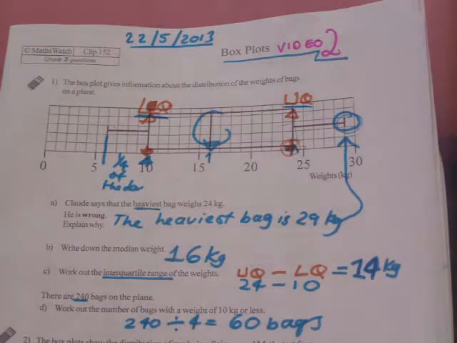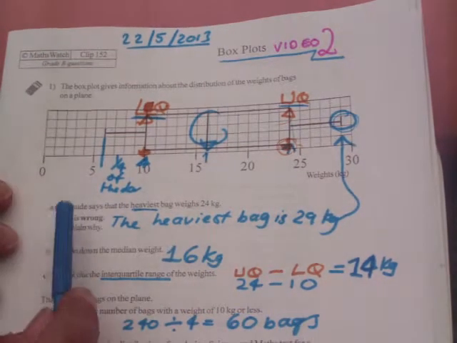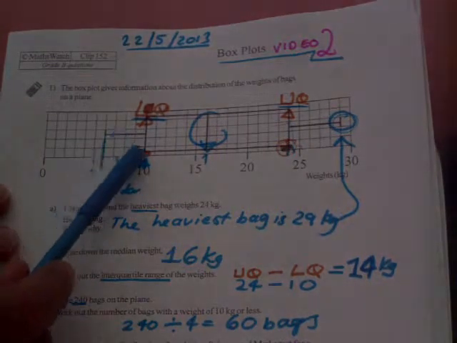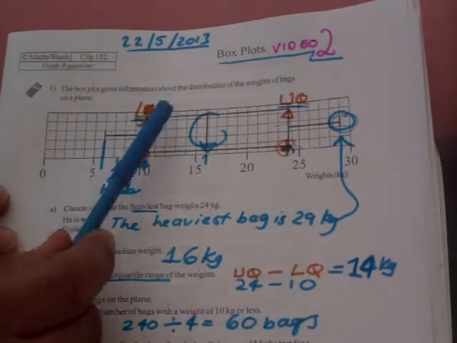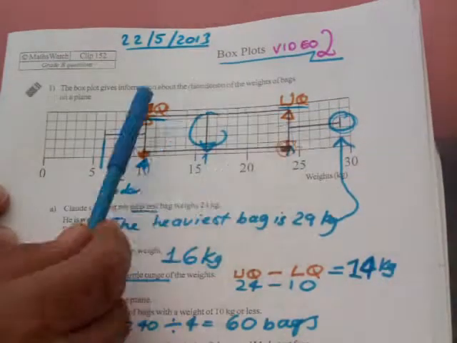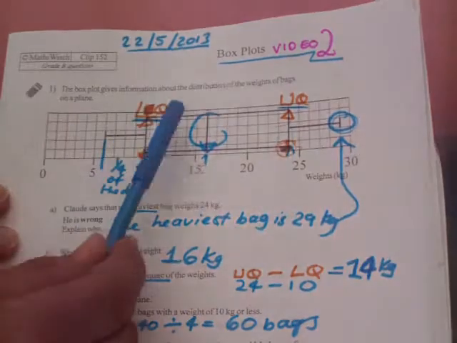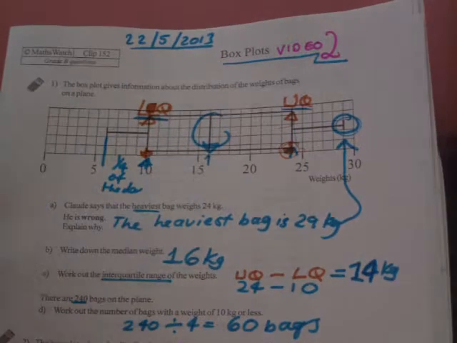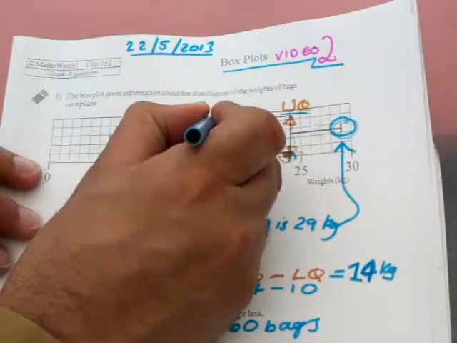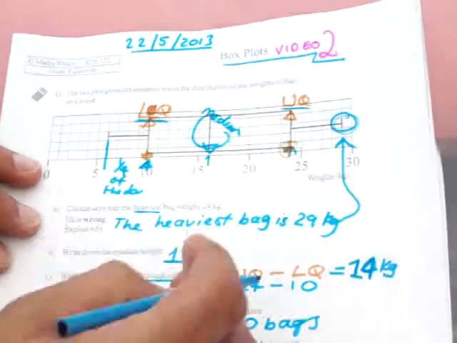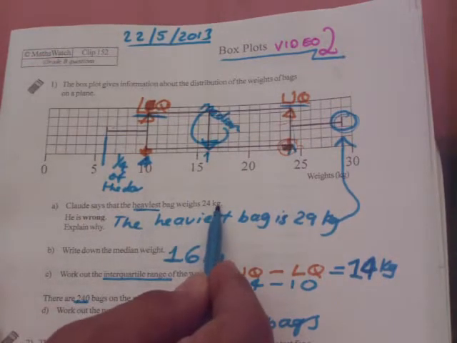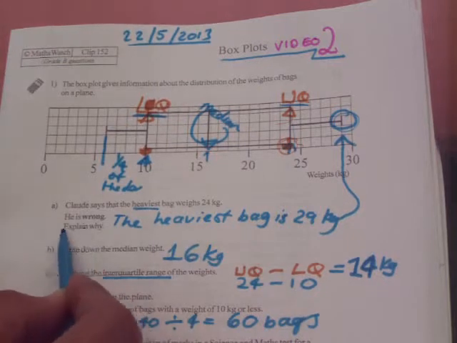Okay folks, welcome to Box Plots video number 2. What we've done here before the video started is label the lower quartile value and the upper quartile value. The beginning of the box is the lower quartile, the end of the box is the upper quartile, and the line in the middle is the median. The question says Claude says that the heaviest bag weighs 24 kilograms. He is wrong, explain why.